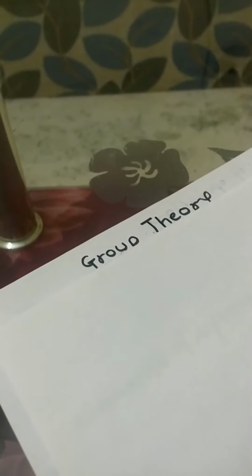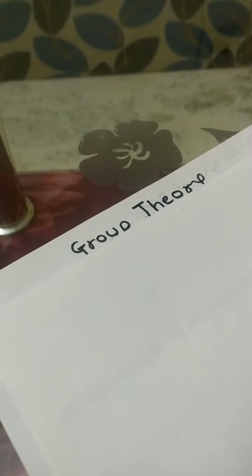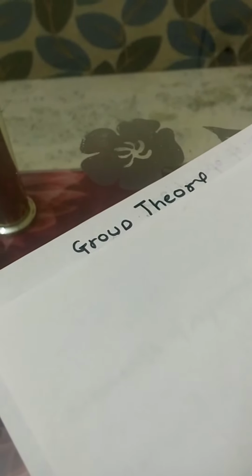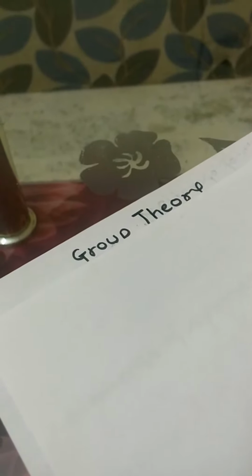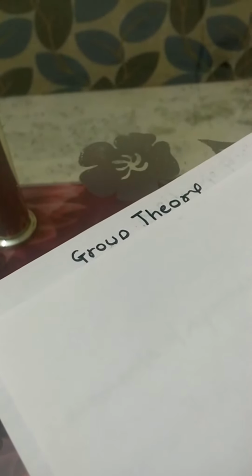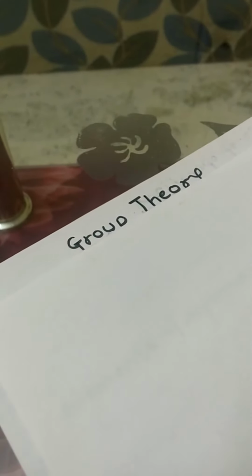Hello friends, today I am going to tell you about group theory. In group theory, we study the 3D representation of molecules and the symmetry around them. Everything we see around us has a symmetry. So let's start with group theory.